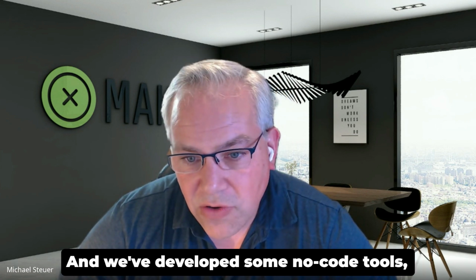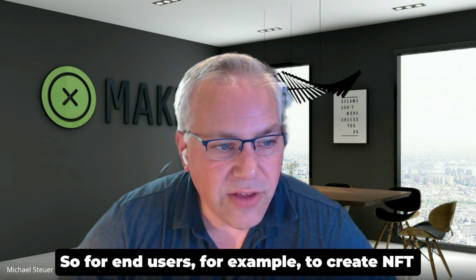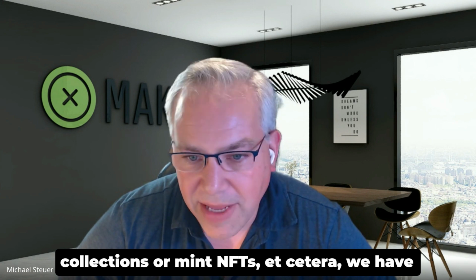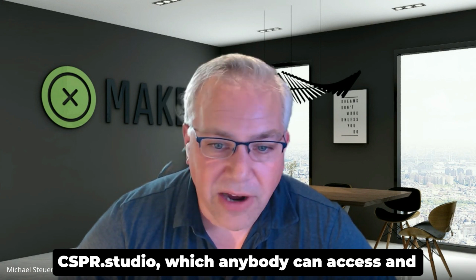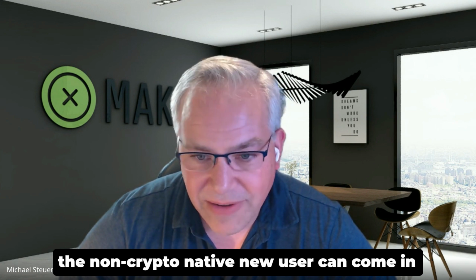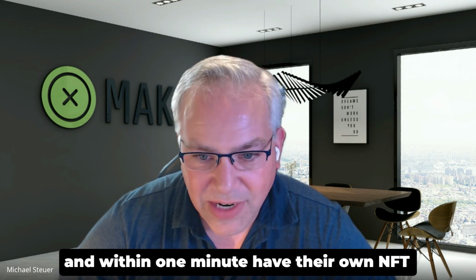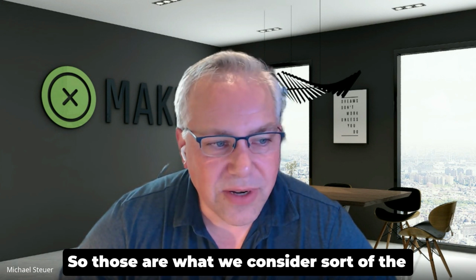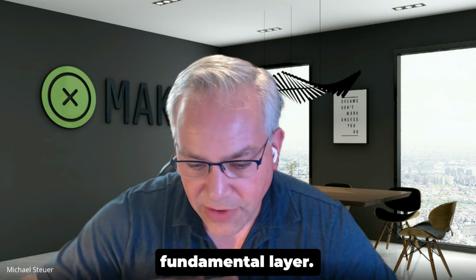And we've developed some no-code tools, right? So for end users, for example, to create NFT collections or mint NFTs, etc. We have CSPR Studio, which anybody can access, and the non-crypto native new user can come in and within 1 minute have their own NFT collection. So those are what we consider the fundamental layer.